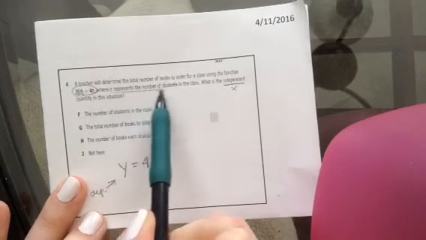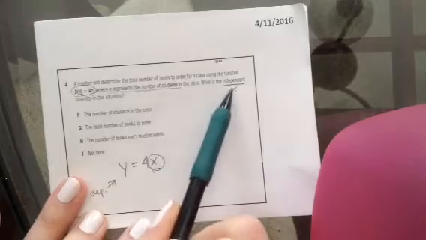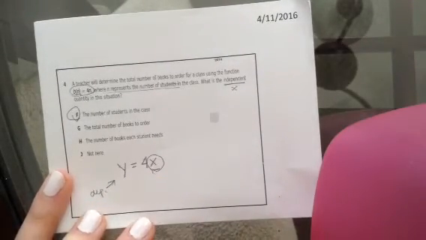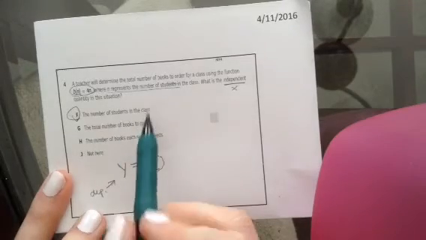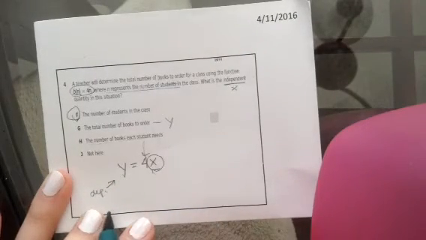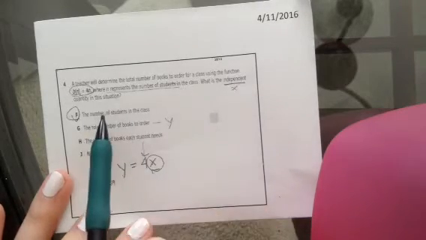The n represents the number of students. So the n is the number of students, and the x is the independent, so it's the number of students. The total number of books to order, that's the y, the dependent variable. And the number of books each student needs is the 4, which would be the slope or the rate of change. So the independent is going to be the number of students in the class.